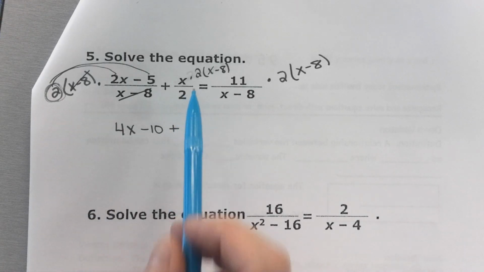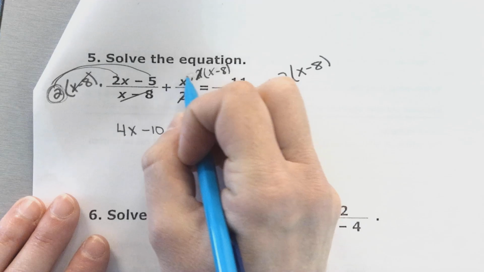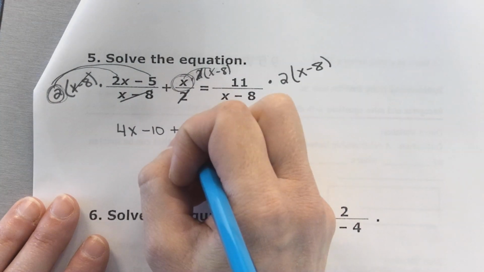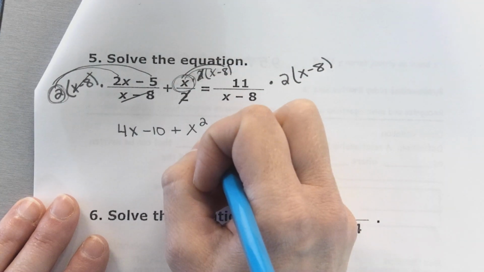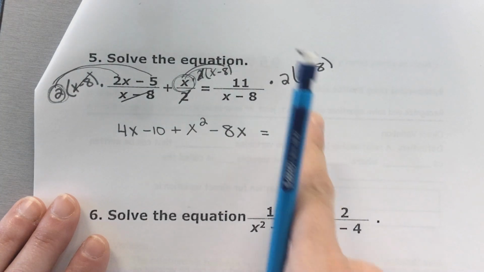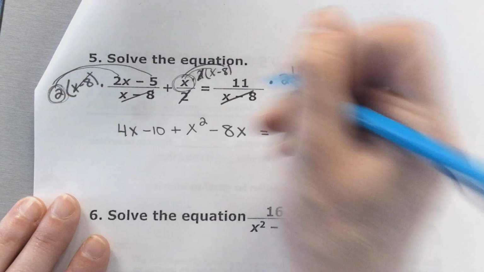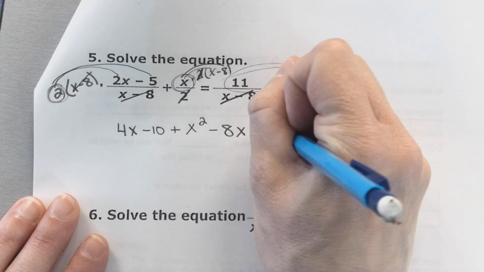Okay, come over here. What cancels? The 2's cancel. So I have this x, and again, it needs to get distributed. X times x is x squared. X times negative 8 is negative 8x equals. On the other side, what cancels? The x minus 8. So I have 11 times 2, which is 22.